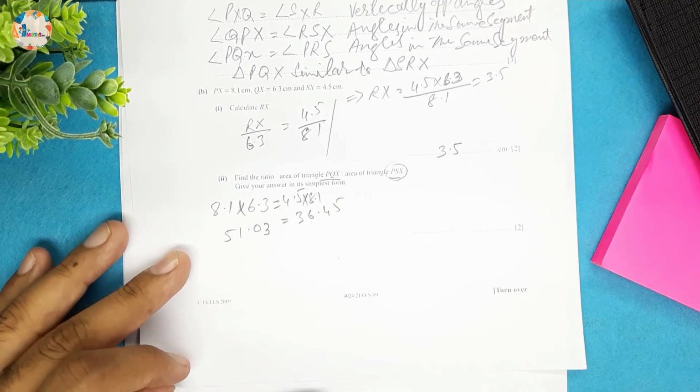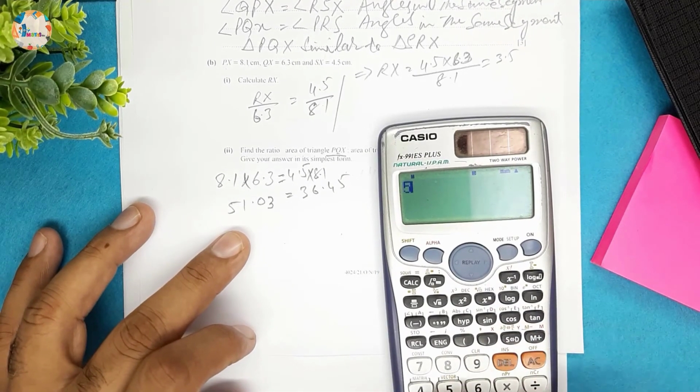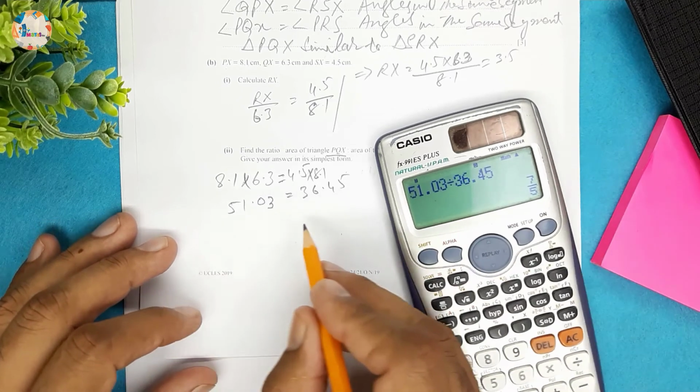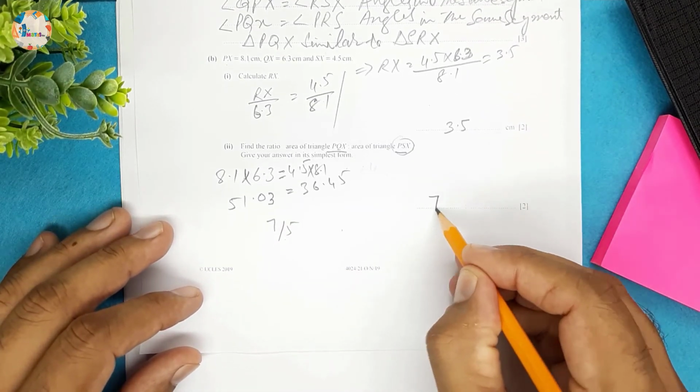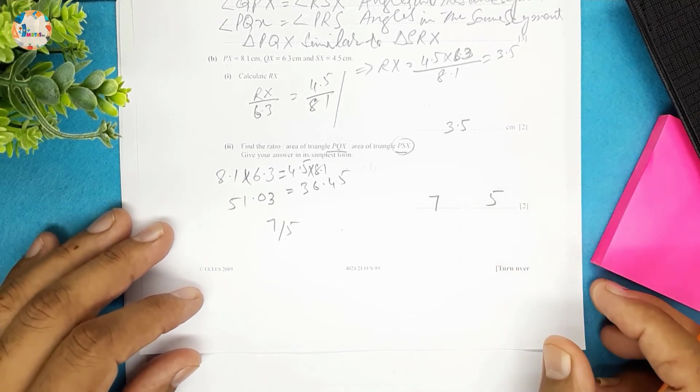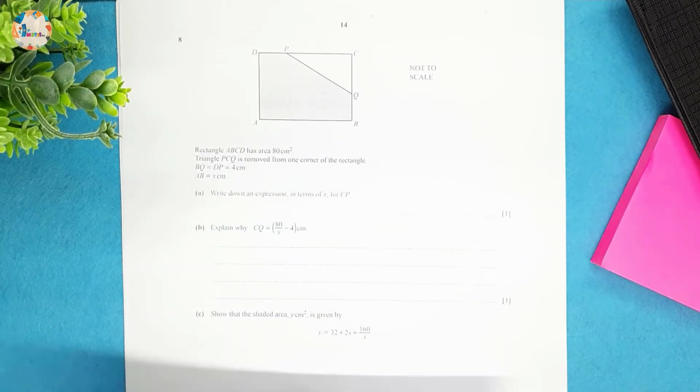To check the ratio we divide 51.03 by 36.45, and we get 7/5. So we can write the ratio as 7/5. Hopefully you understood this as well.